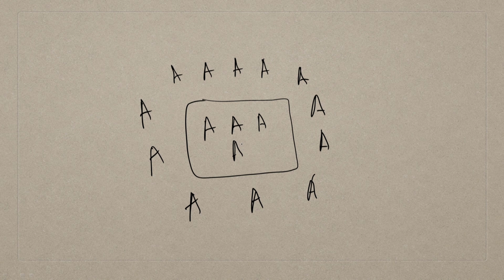So, obviously, as you could see from inside versus outside, there are only 4 A's in here and there are 1, 2, 3, 4, 5, 6, 7, 8, 9, 10, 11, 12. So, there are 12 A's outside and there are 4 A's inside.